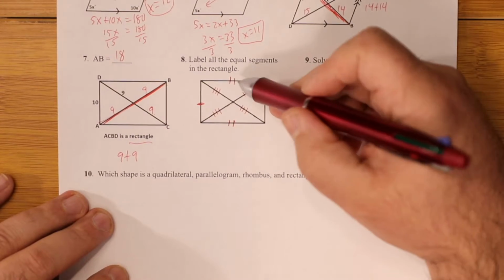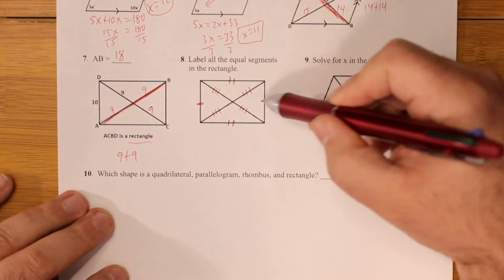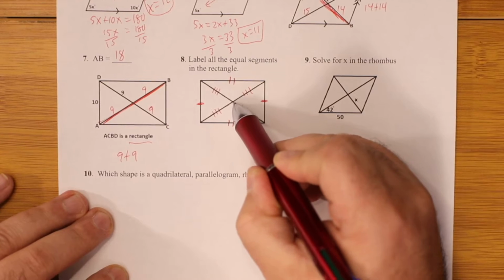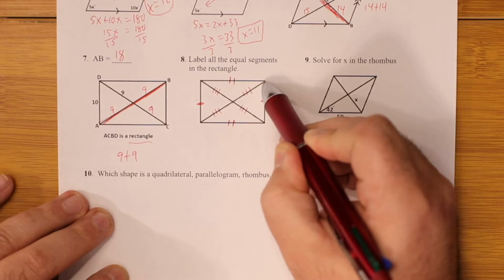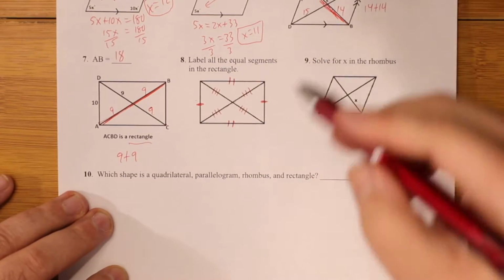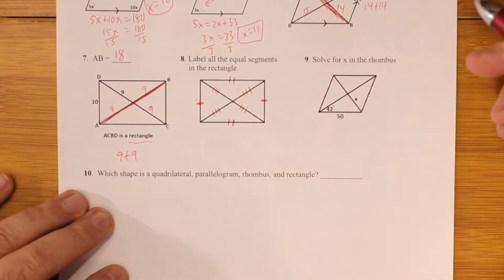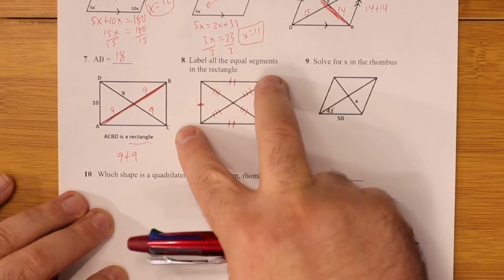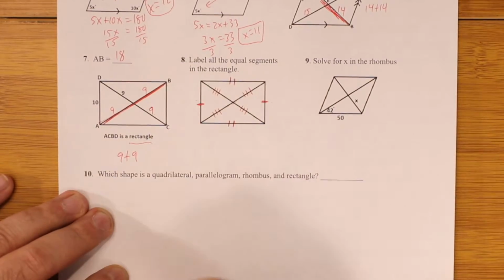As long as you know that the top is congruent to the bottom, left is congruent to the right side, and from the center of this rectangle out to the angles, to the vertices and the corners, those are always going to be congruent to each other in every single direction. That means that this diagonal is congruent to this diagonal.